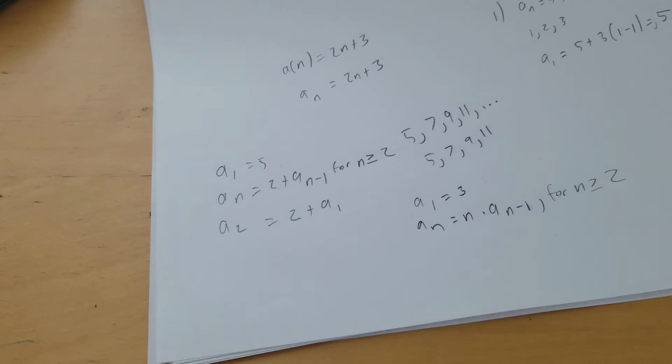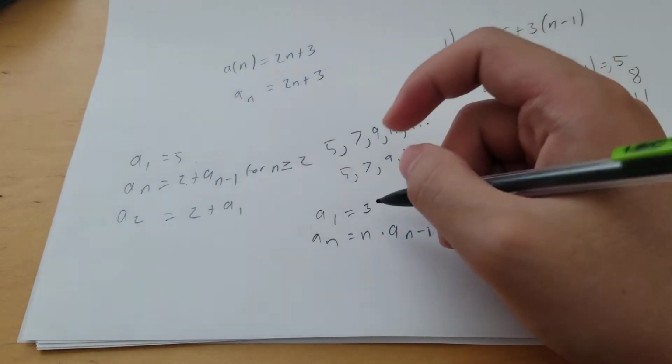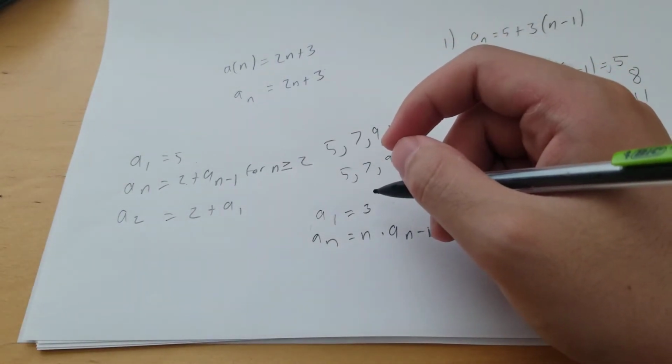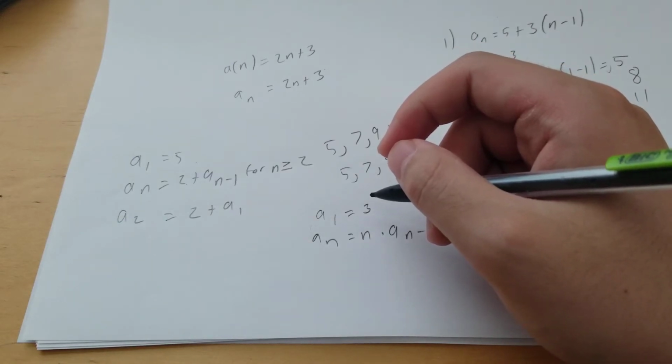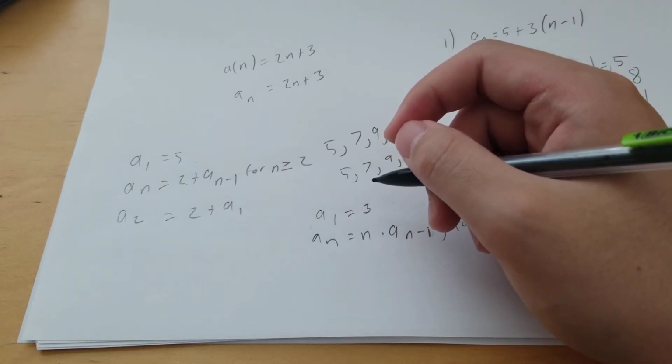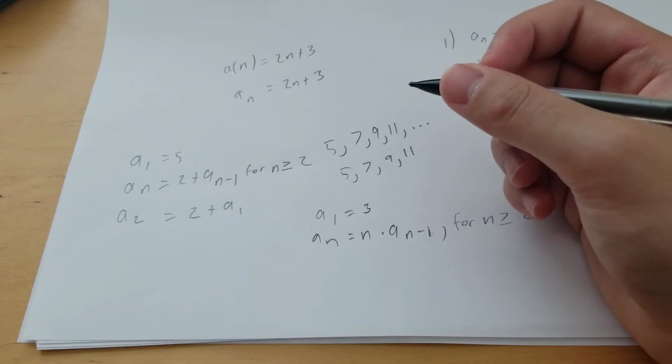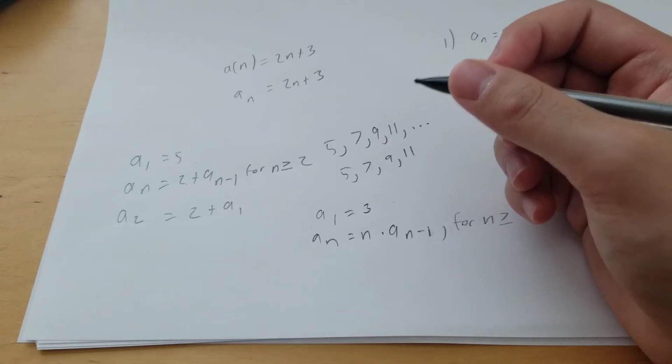So in this case, a1 is 3. That is given. Or let's do, actually, what is the value of a3 for the sequence?